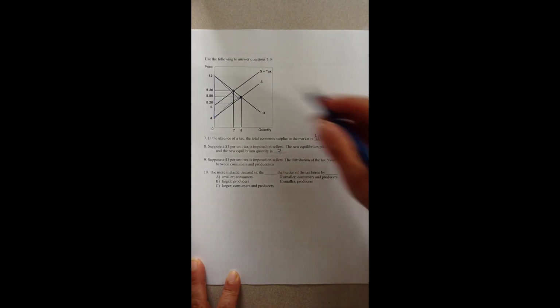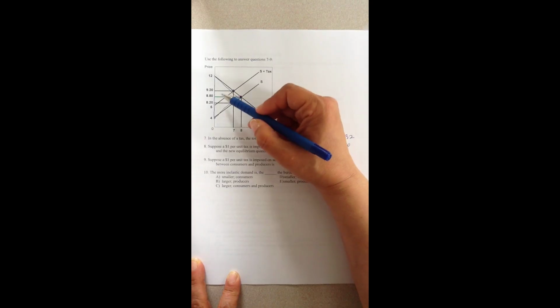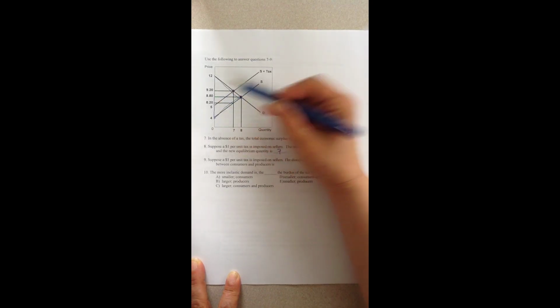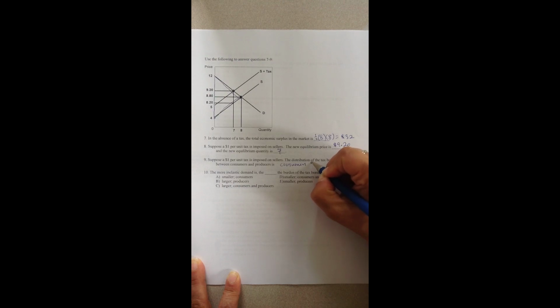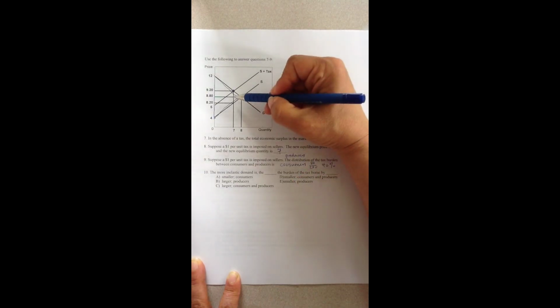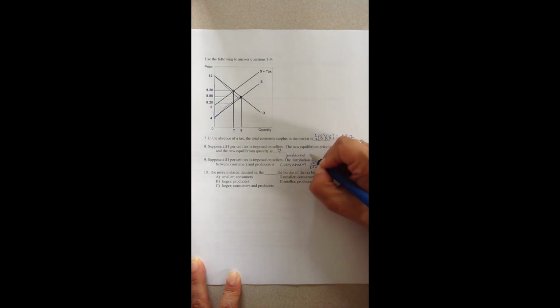And the tax burden, well, the price for the buyers has gone up from $8.80 to $9.20, so it's 40 cents. So consumers are paying 40 cents out of the $1 tax, 40% of the burden, and the producers, they used to get $8.80, now they get $8.20. That's a 60-cent difference compared to the dollar tax, so 60%.